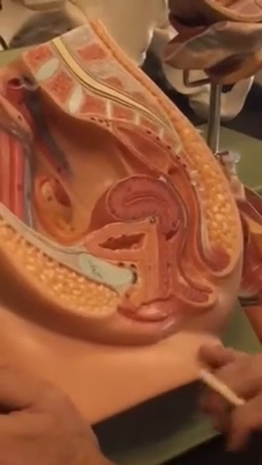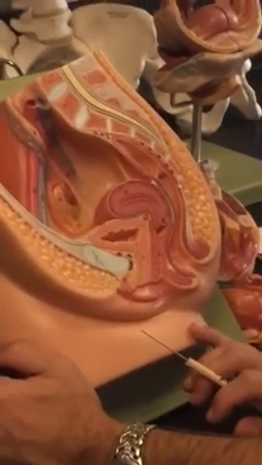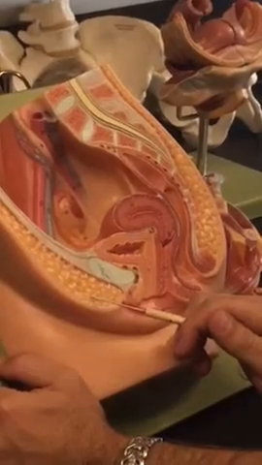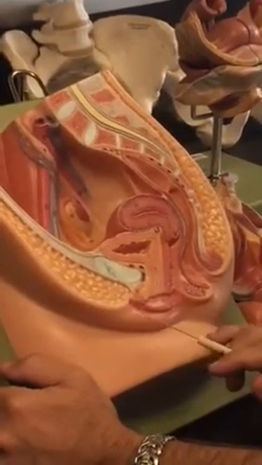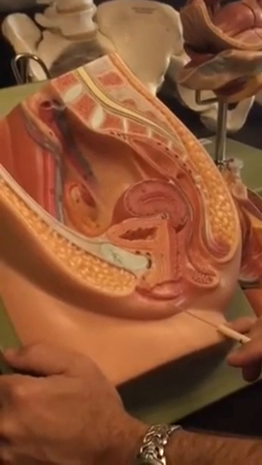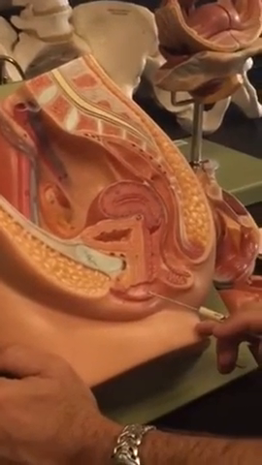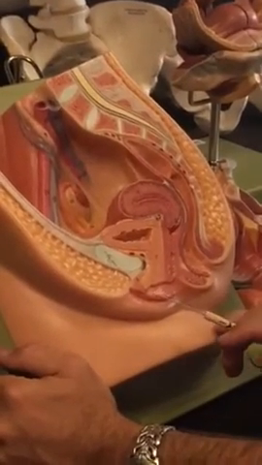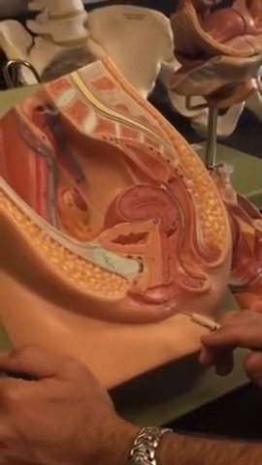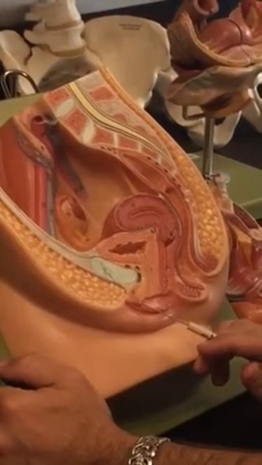Looking at the vulva, the outside portion here, we can see there is the mons pubis, that patch of adipose tissue anterior to the pubic symphysis. We can see the labia majora here, which is number 4, and then the labia minora, which is number 5. And then if you follow that labia minora along the anterior seam, you run into the clitoris, which is number 6 on this model.